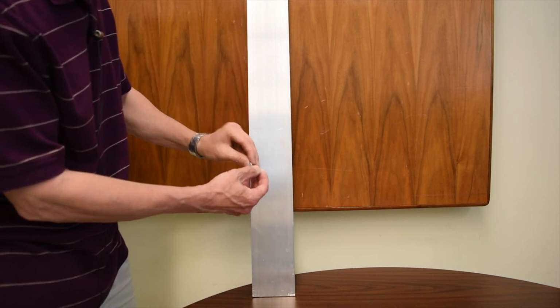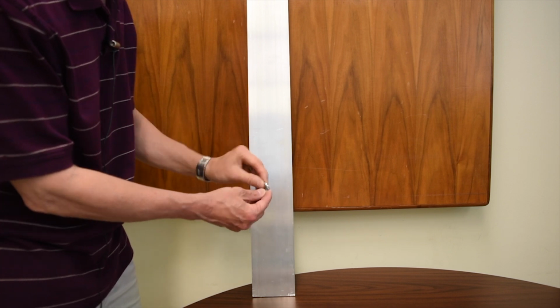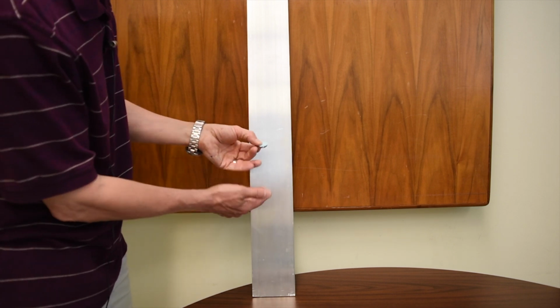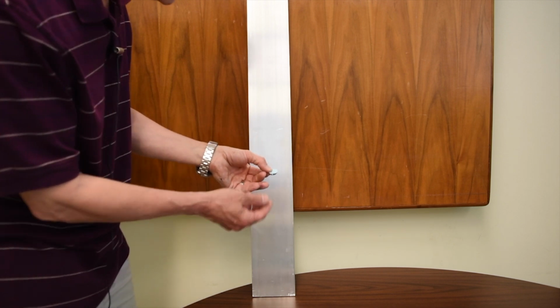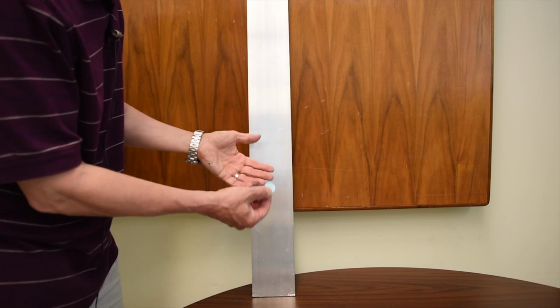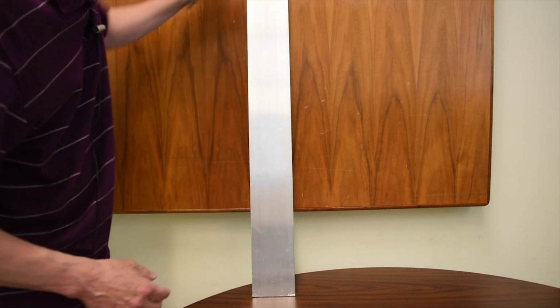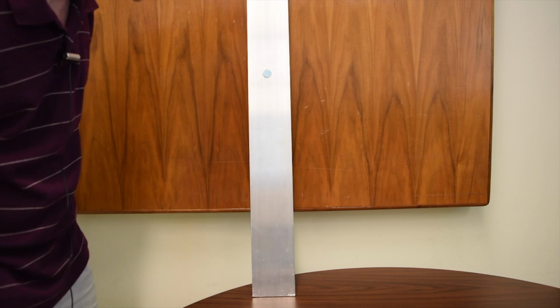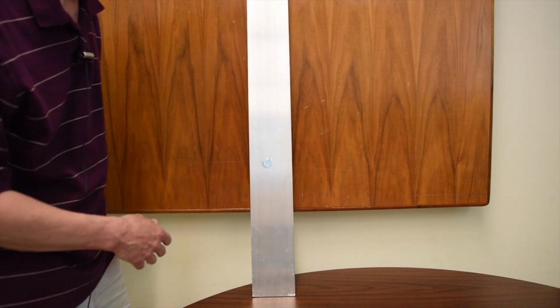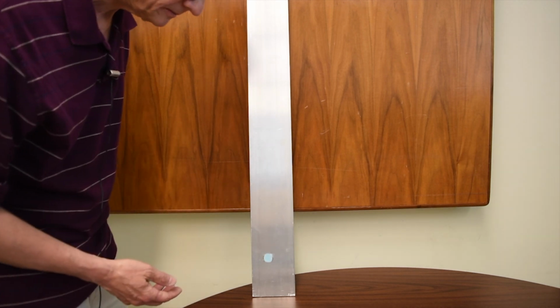Now, I've taped a piece of blue paper to the magnet, and remember, the magnet was not attracted to the aluminum, so you would expect the same thing, that the magnet would fall rapidly. But what we see is that it falls fairly slowly.